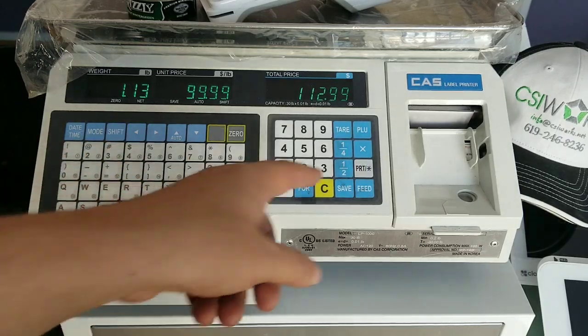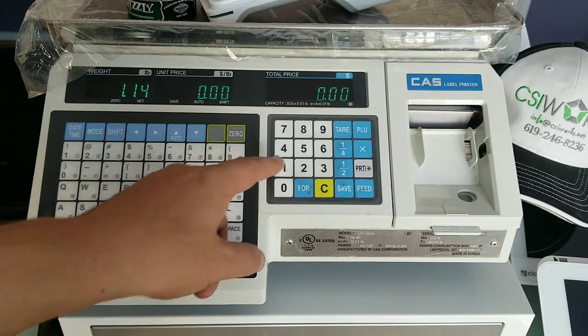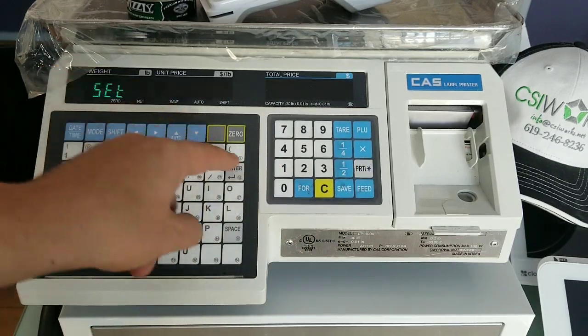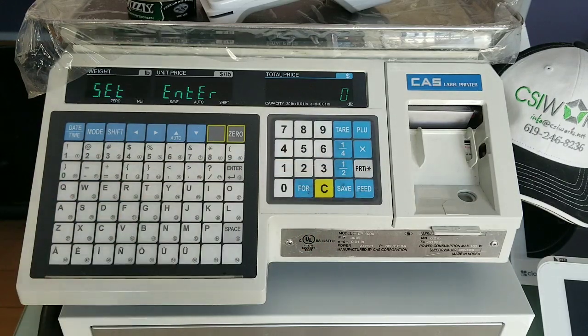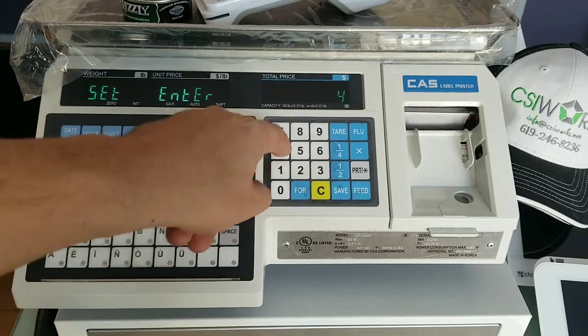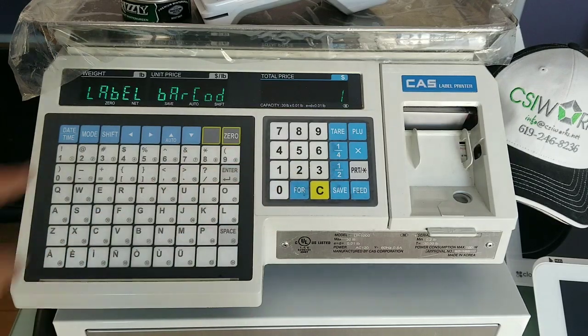Let me change and show you why I'm saying that this could be an alternative. So I'm gonna go to one mode, and we're gonna go all the way to set, press print, and then we're going to press 4, and then press print again, and it's going to say label enter 1, and we're going to press 4, and it's going to tell us barcode 1.